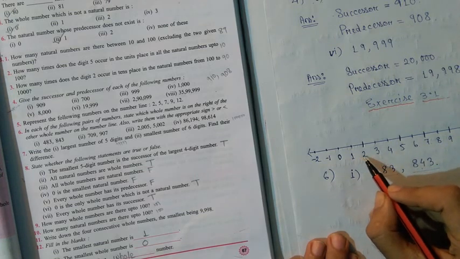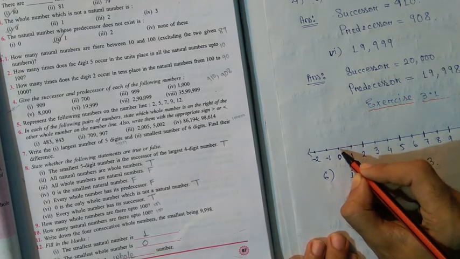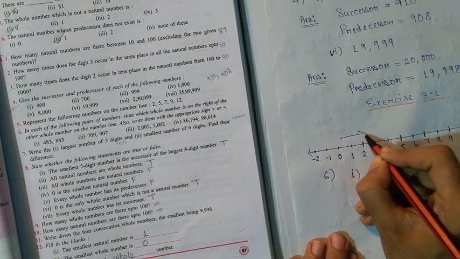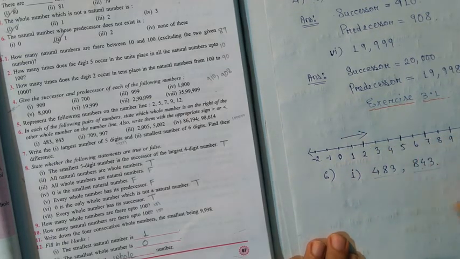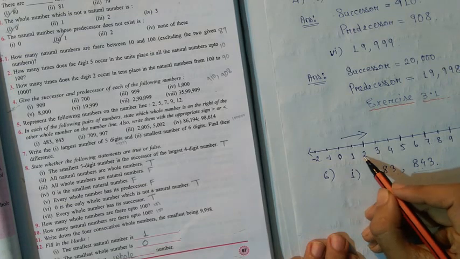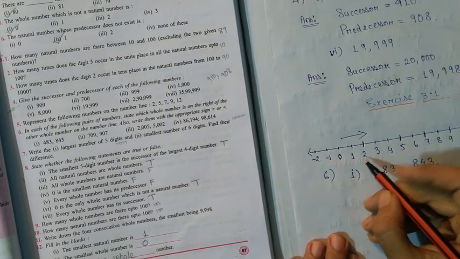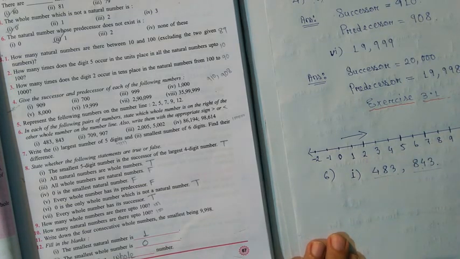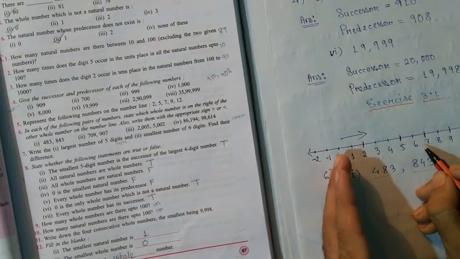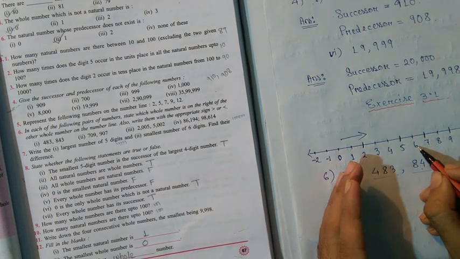In ascending order, that means from 0 towards its right side, the number increases gradually. Like you see 1, then comes 2, 3, 4. It is increasing gradually. So the smaller numbers will be on the left side of any number, and the larger number will be on the right side.